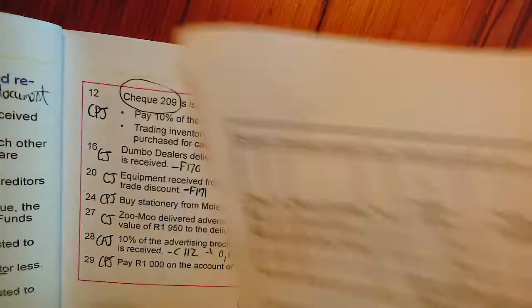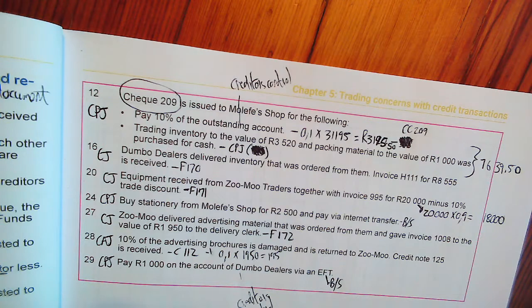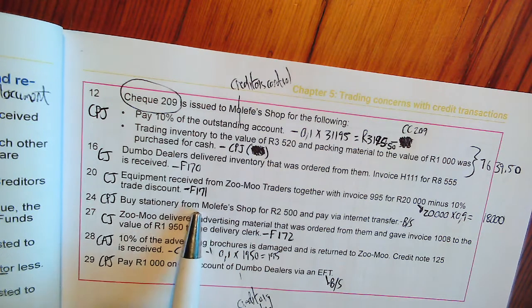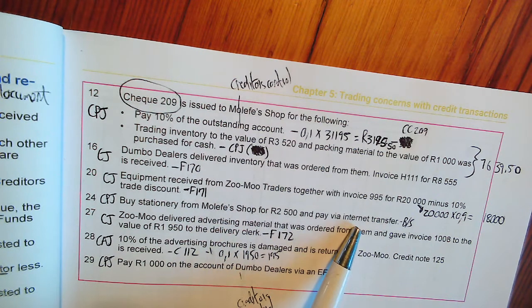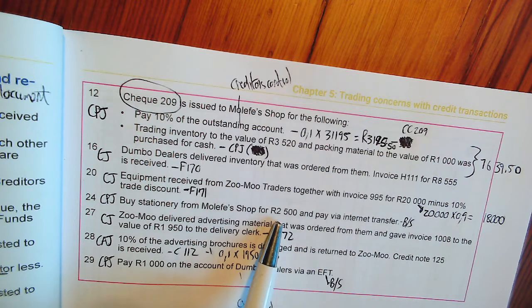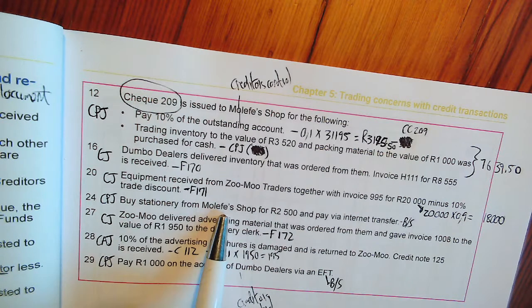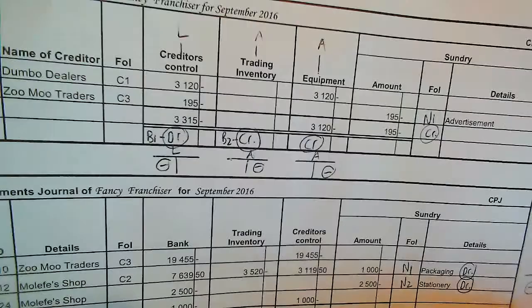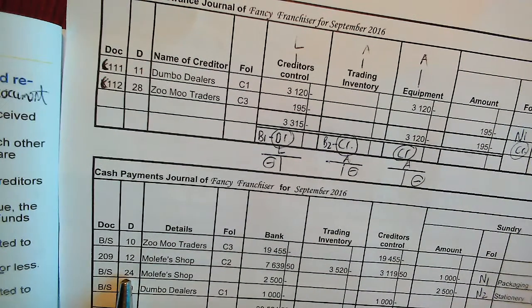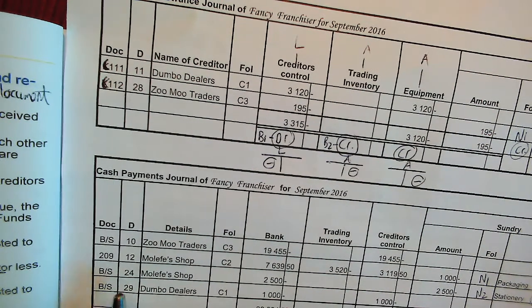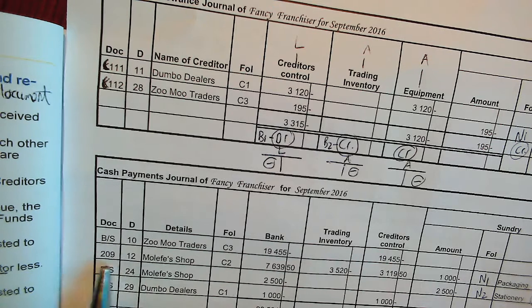Okay, so the next transaction is on the 24th. CPJ: buy stationery from Molefe and pay via internet transfer, so it's through the CPJ. 2,500 for stationery. Molefe shop is the person that we are paying. So it's a bank statement because it's through the bank.